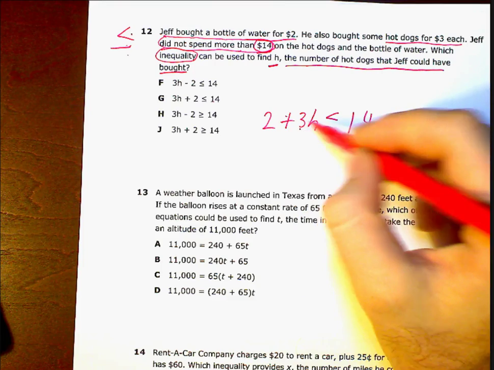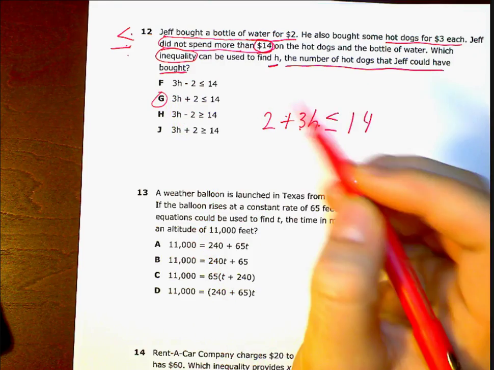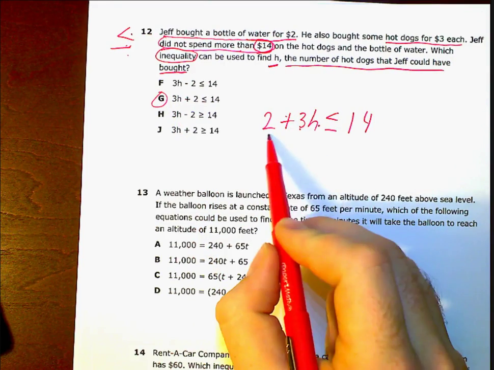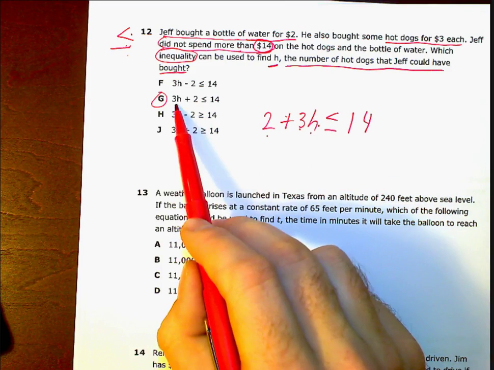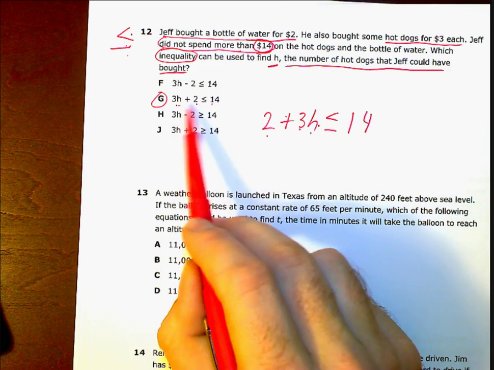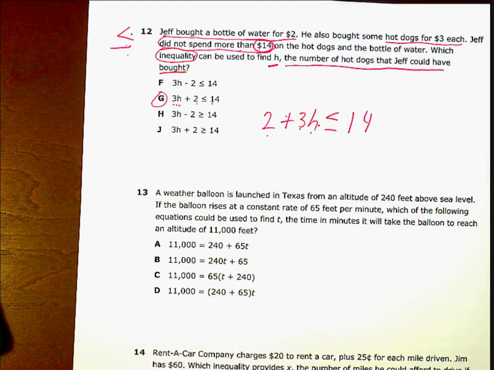So we made our equation, and it seems like G is the right answer. It's not the exact same order that we wrote, but that doesn't matter. This inequality right here and this inequality right here will still get you the same answer. So G is correct.